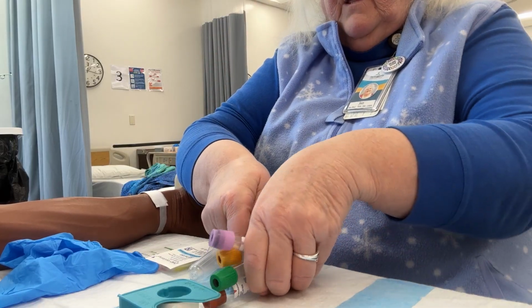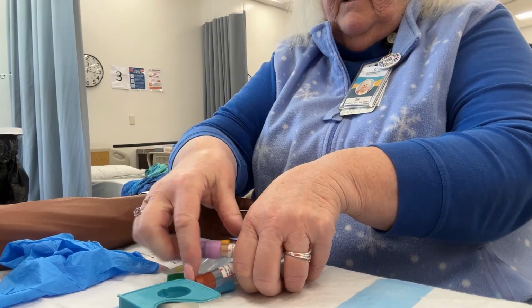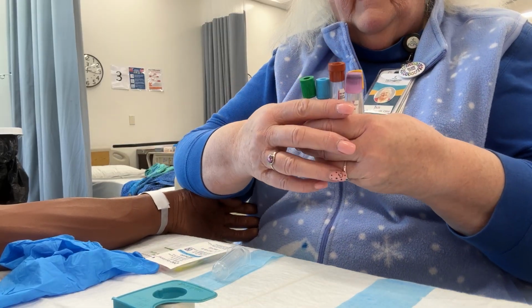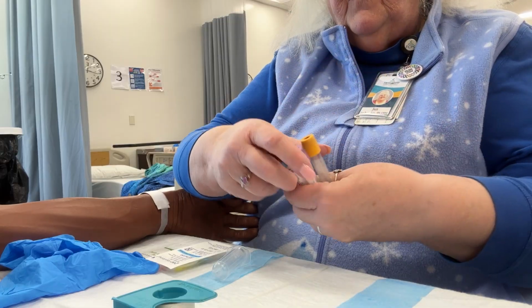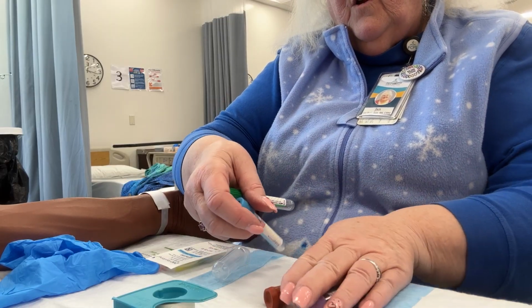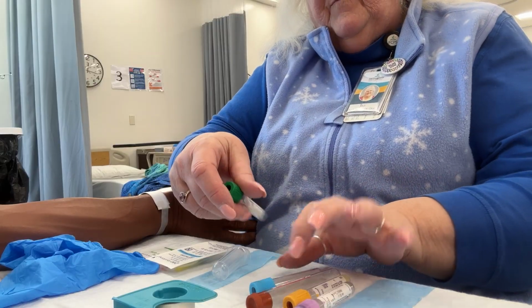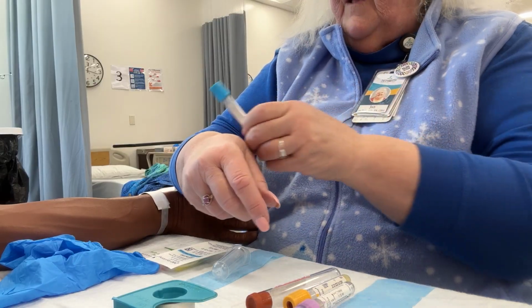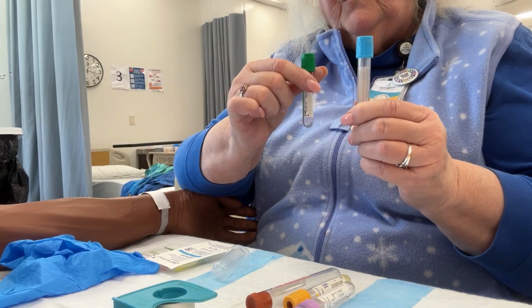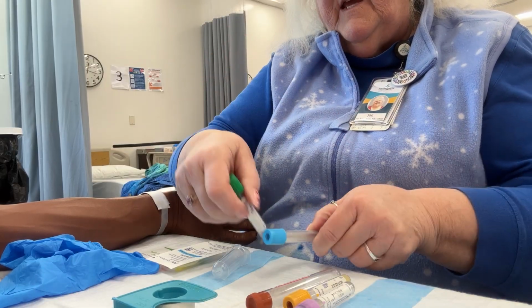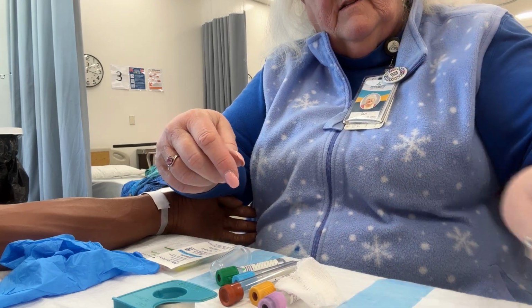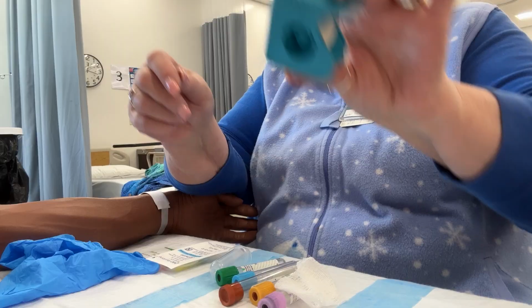The tubes that you will need based on the orders on your lab sheet, which are in the red lab container, and you're going to want to put them in the order of the draw so you know which order you're drawing them in. Now, because a butterfly has a long hose, you do need to have a tube before the blue one to get rid of the air. Okay, so I'm going to use a green for that, gauze, and of course tape.